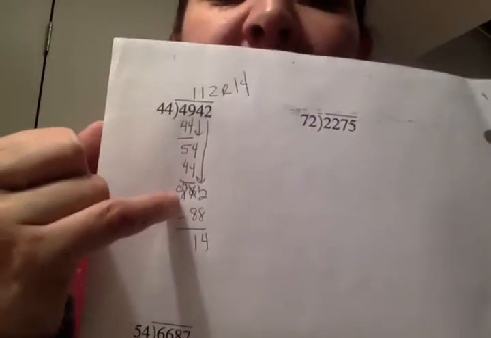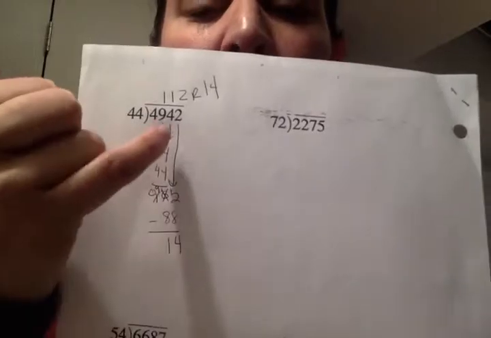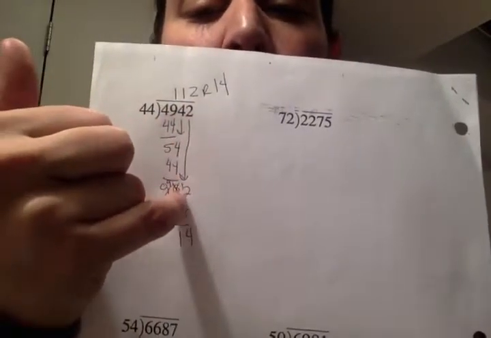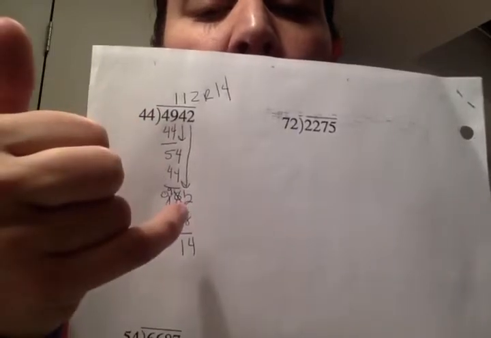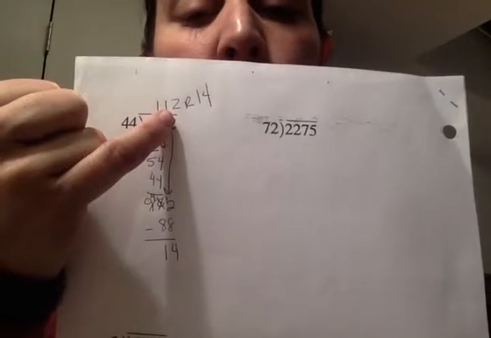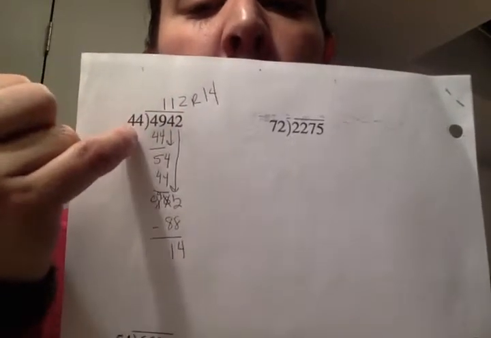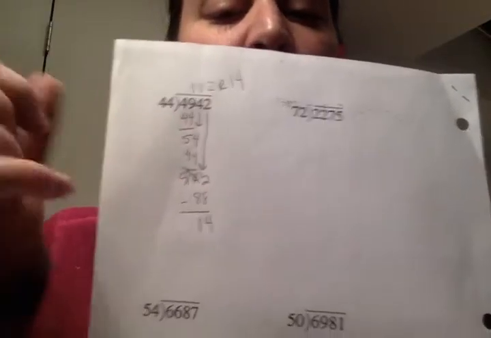It's hard to see because I've already gone through the next step, but I got 10. And again, I brought down my other number. So I have 102. 44 goes into 102. I just guessed, but it was correct that it goes in 2 times. 2 times 44 is 88. And then I had to subtract.